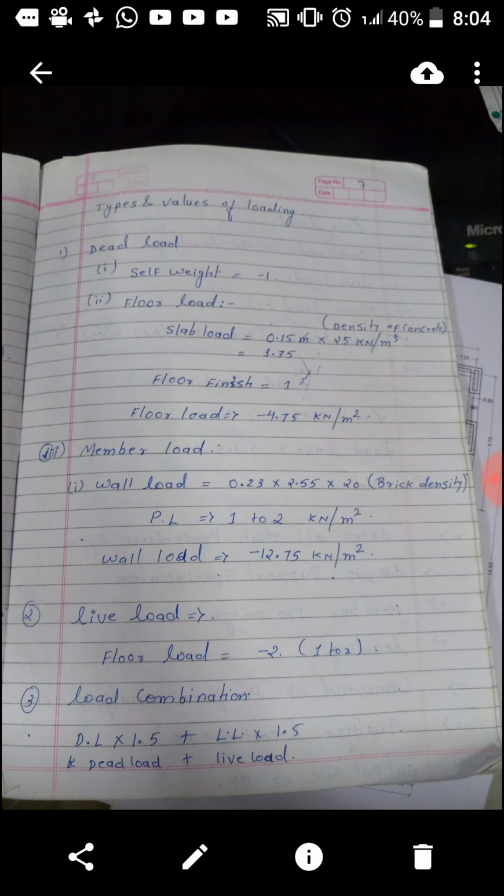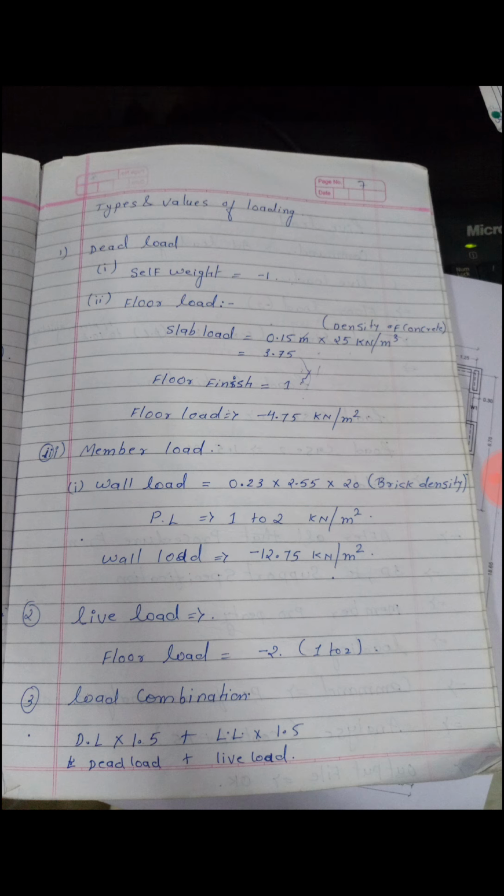Types and values of loading. First, dead load. Dead load is very important. In calculation of dead load, firstly we take self weight. Self weight take -1, and second is floor load. Floor load is slab load. Slab load: 0.15 is the thickness of slab, and 25 is the density of concrete, and the answer is 3.75 kilonewton per meter square. Floor finish equal to 1. Total floor load is minus 4.75 kilonewton per square meter.